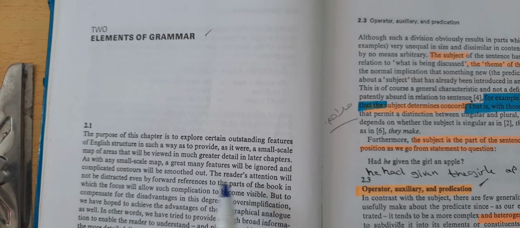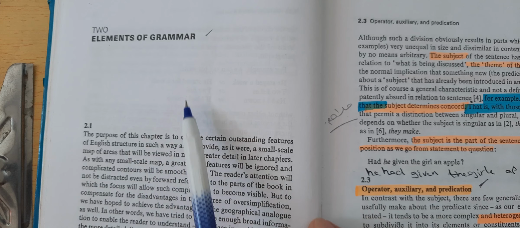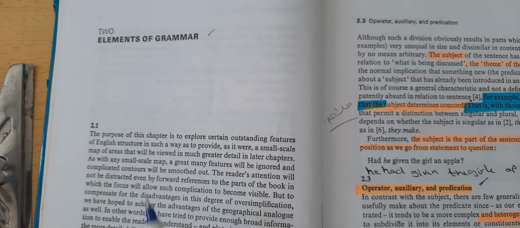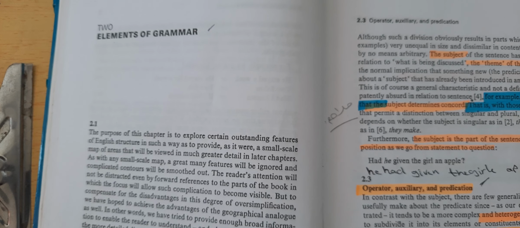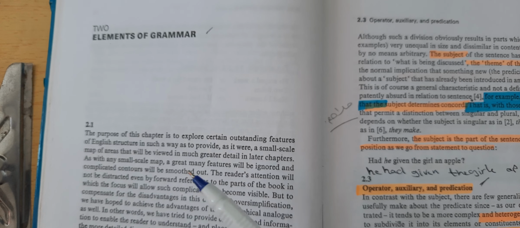Today, inshallah, we are going to explain chapter 2, which is elements of the sentence, which belongs, of course, to the University Grammar of English by Randolph Quirk. In this chapter, we are going to discuss the parts of the sentence. We are going to discuss in detail the parts of the sentence.